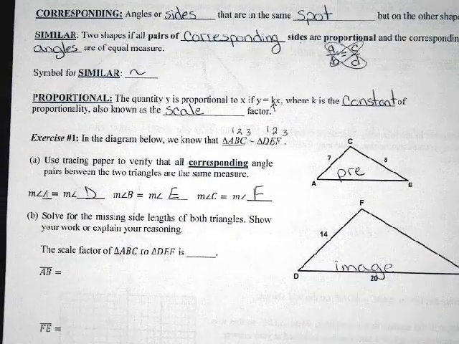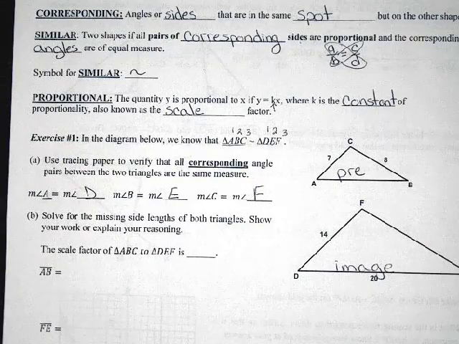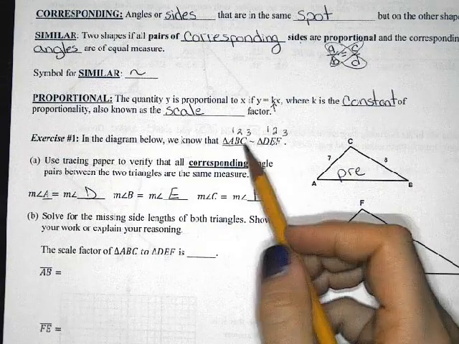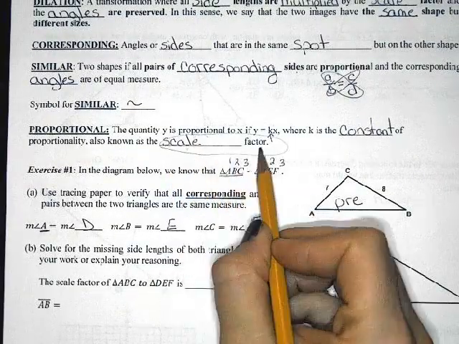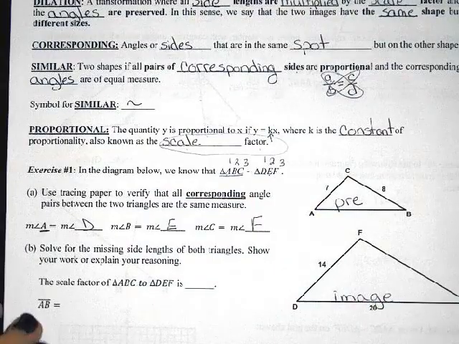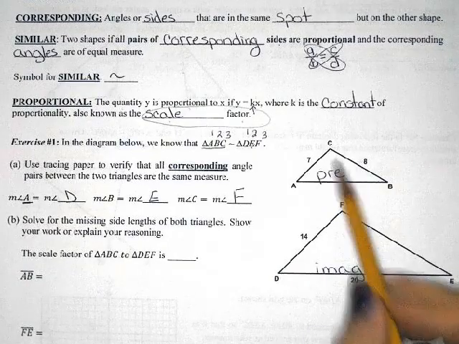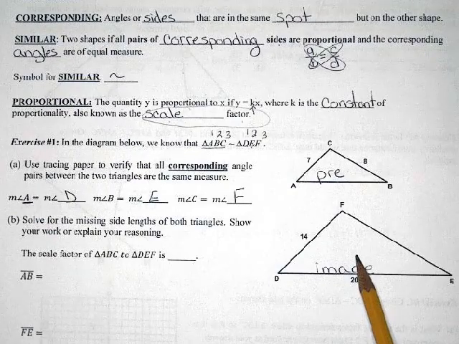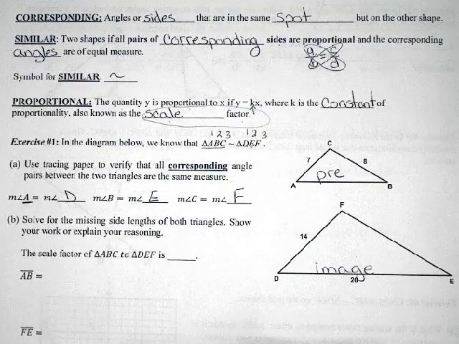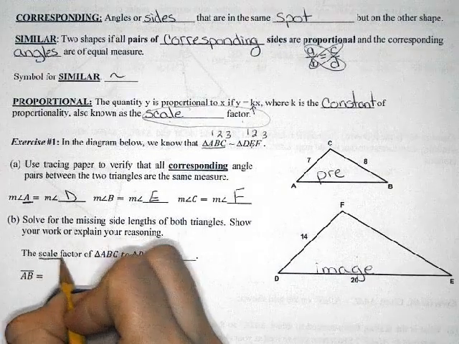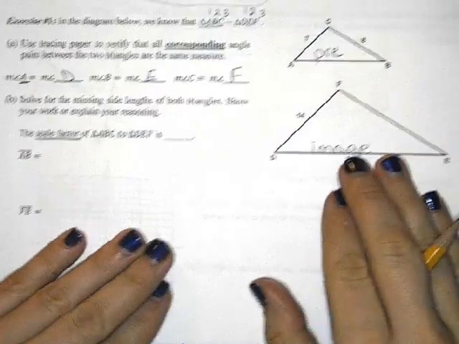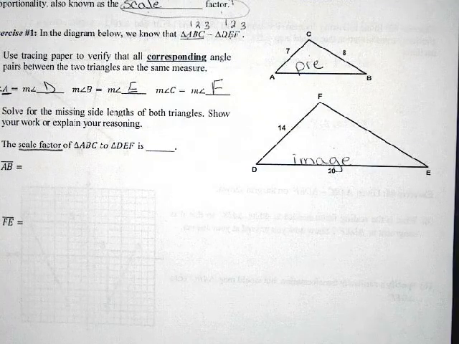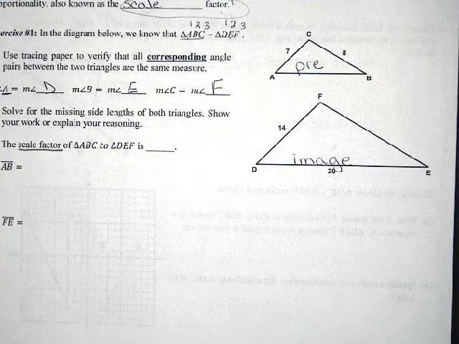All right. Now we're going to pull in the idea that they're going to be similar if we have this idea of a scale factor. Okay. So from the pre-image to the big image, we need to figure out what we're multiplying by. That's the idea here that they tell us scale factor. What are you multiplying by? Okay. So if I look at the two triangles, I need to find corresponding sides that have numbers.